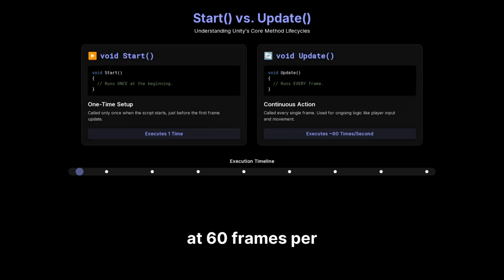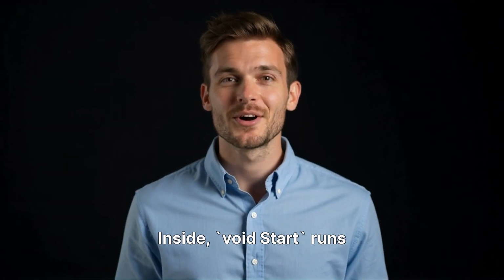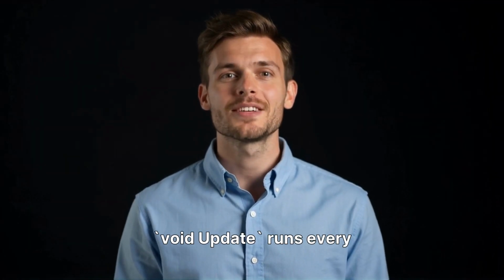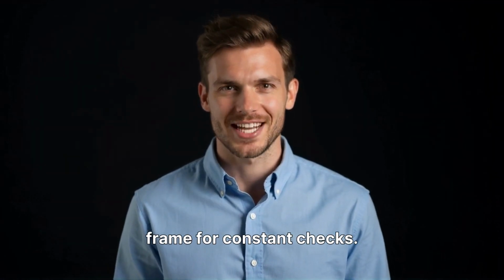If your game runs at 60 frames per second, the code inside Update runs 60 times a second. This is where you put stuff that needs to be checked constantly, like, is the player pressing a button? Inside, void Start runs once for setup, and void Update runs every frame for constant checks.